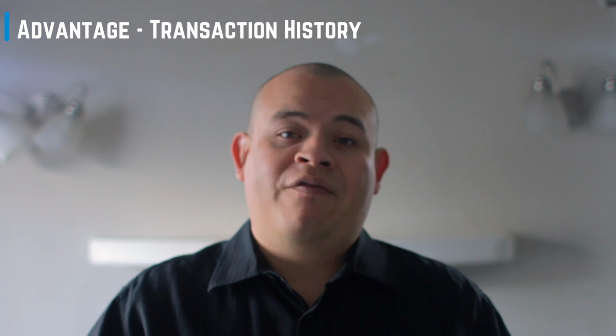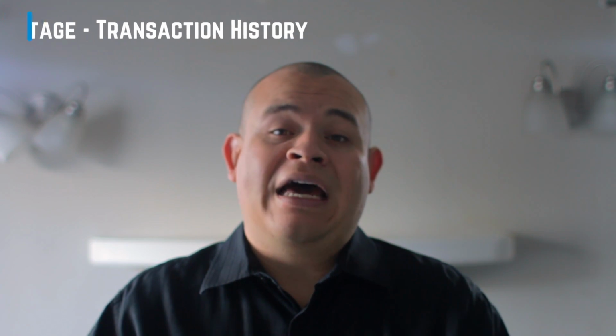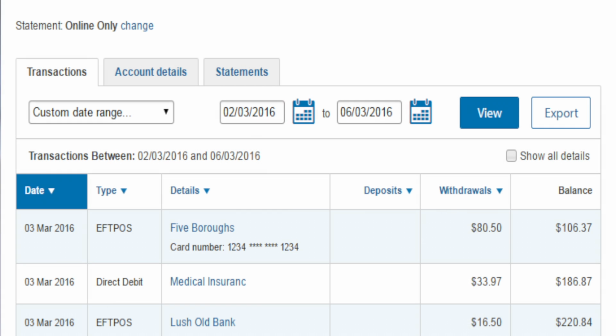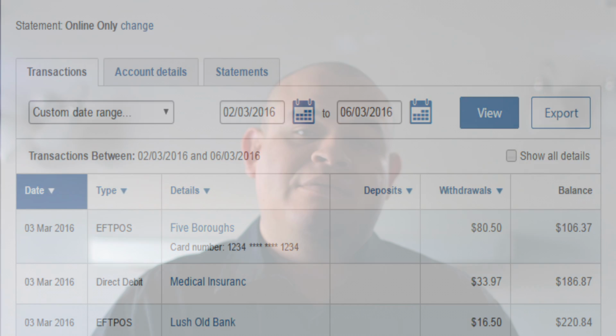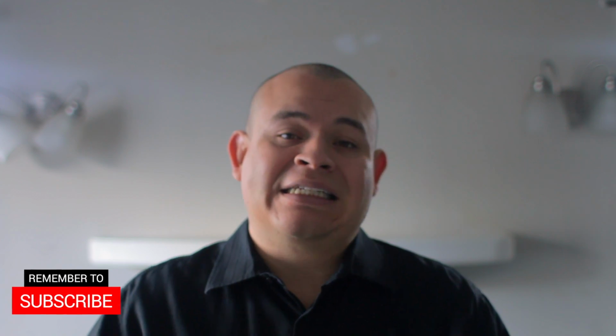So the first thing about the checking account is that you have a transaction history. Let's say that you want to find a transaction that you made previously. You can go to your bank statement online and search for the transaction that you have done. The other thing you can do is go to the bank and request a bank statement for a specific month so you can see the transaction.